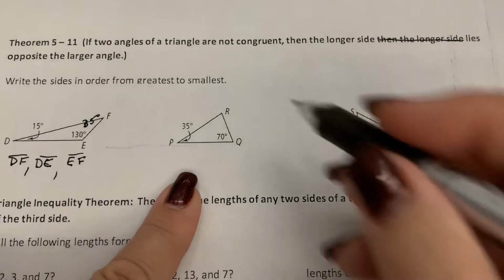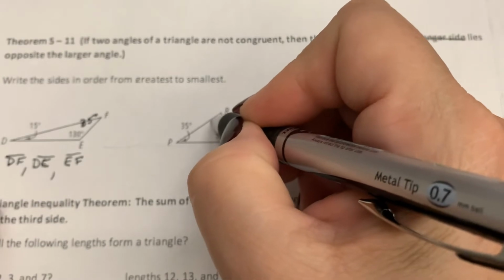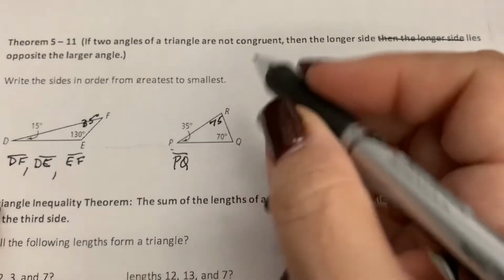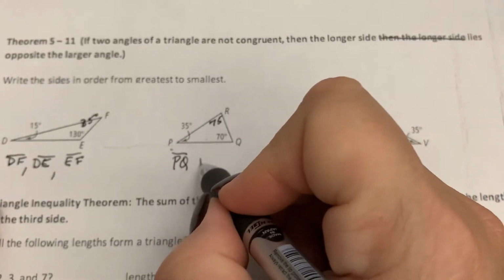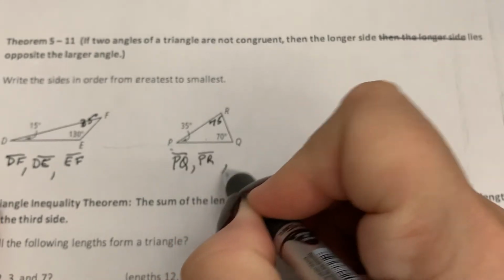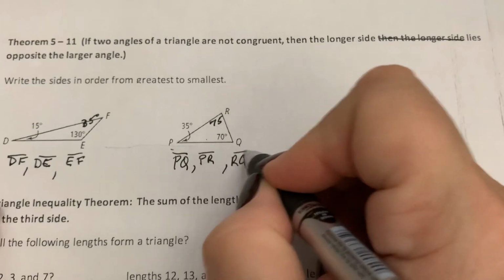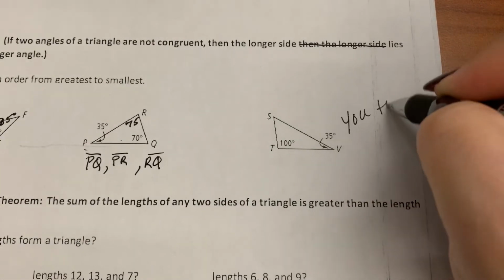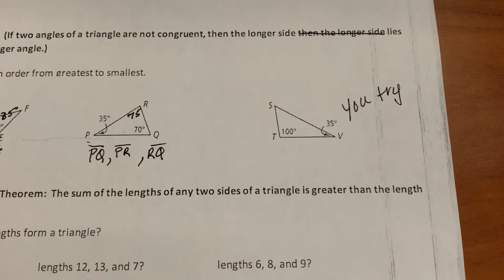On this one, I've got 70 and 35 is 105, so this angle is 75. So my longest side is PQ, because that's opposite my biggest angle. Then this one is opposite my 70 degrees, so PR is the next size. And then my smallest side is RQ, or my shortest side, however you want to look at it. Okay, you try. Pause and come back. Make sure you write this down.